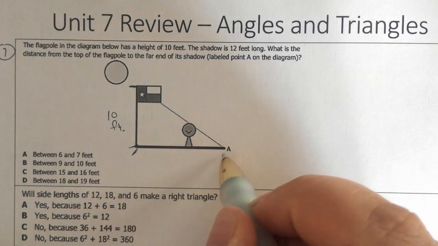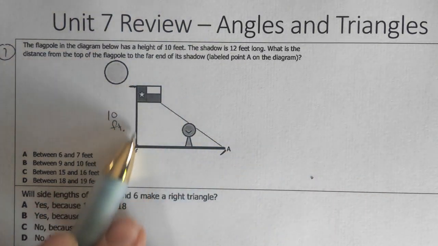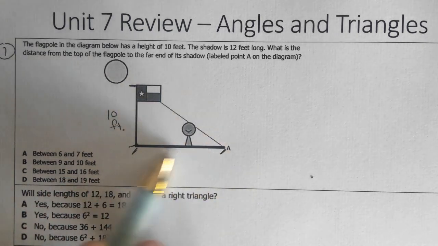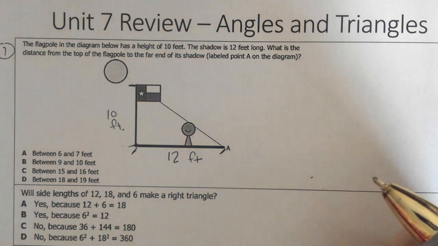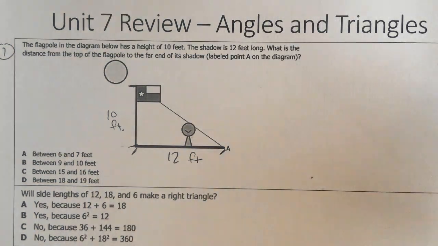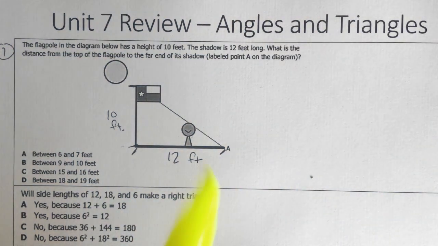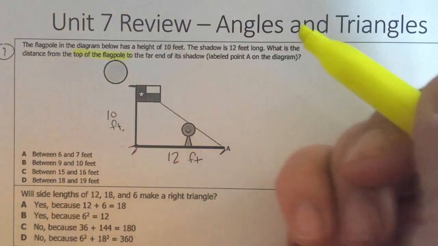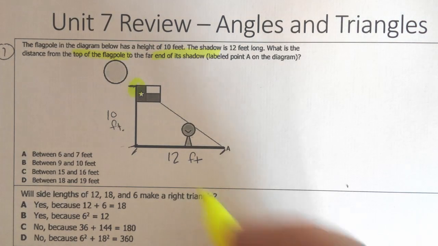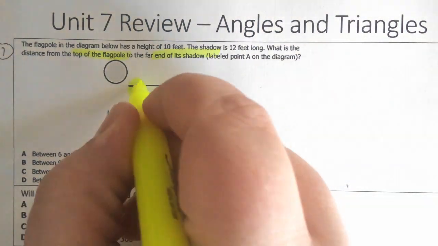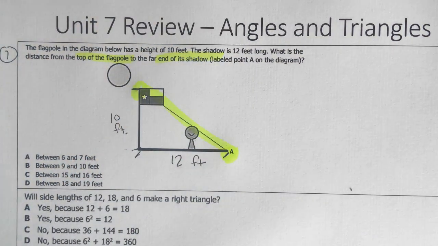So here's its shadow. This is the pole, so the shadow should be a straight line. It looks like there's a person on the shadow. How cool. 12 feet. Okay, and the question actually asks, what is the distance from the top of the flagpole to the end of its shadow? So top of the flagpole to the end of its shadow, we want to know this distance.